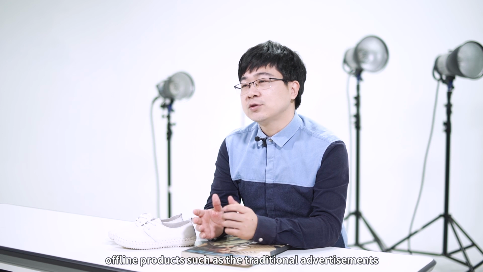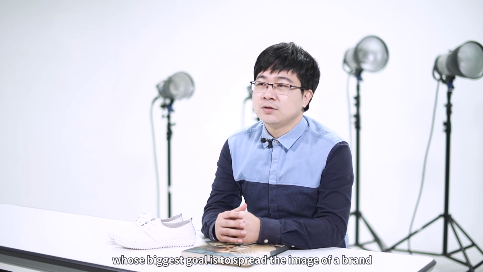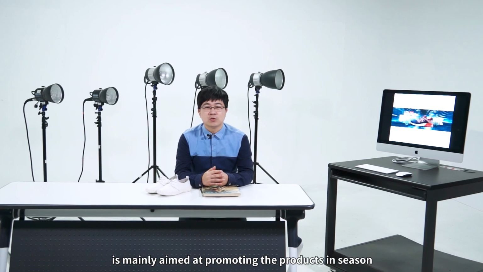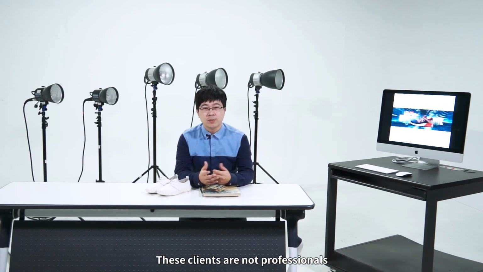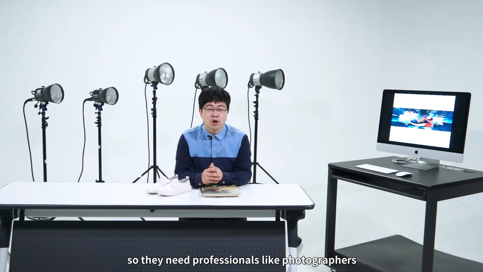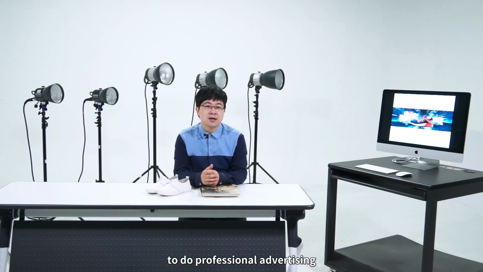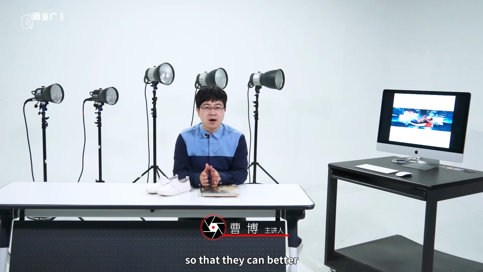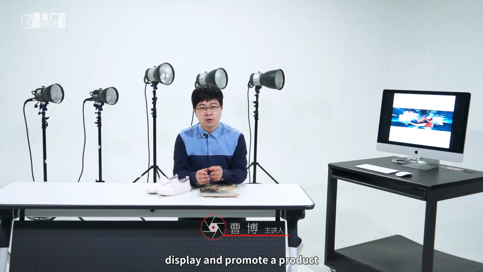In terms of differences, offline products such as the traditional advertisements, catalogs, and pop posters are more for brand promotion, especially advertisements whose biggest goal is to spread the image of a brand. However, the online promotion is mainly aimed at promoting the products in season. These clients are not professionals, so they need professionals like photographers and advertising agencies to do professional advertising so that they can better display and promote a product.